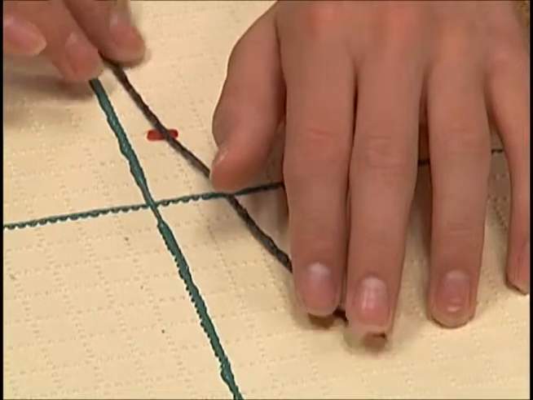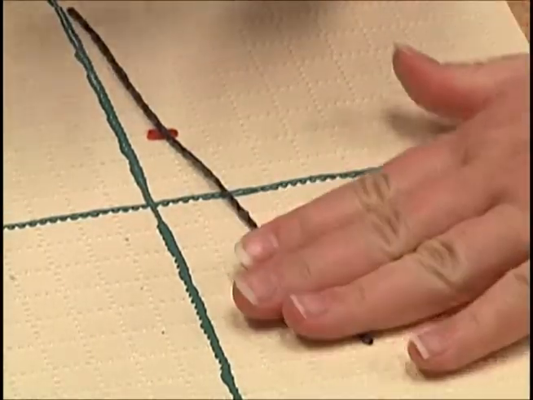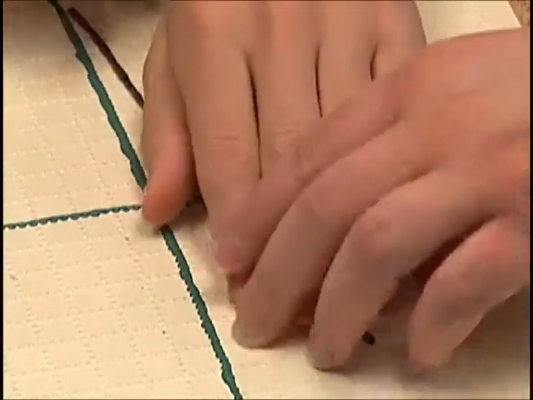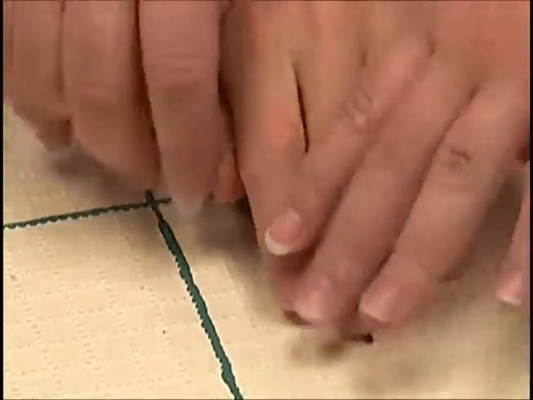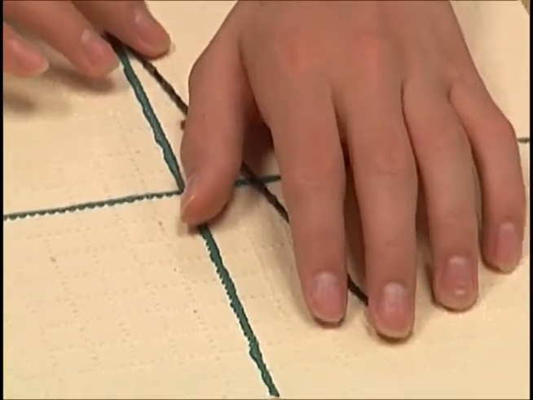Okay, so let's see. Lift up. Pretty good. One of your ends is a little crooked. When you're laying it down, make sure you keep it taut and you hold it from either end and lay it down. Kind of use your other fingers to find the points. Okay? Good. Looks good.